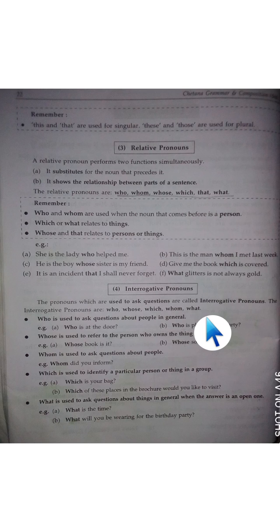Okay, 'who' is used to ask questions about people in general. So if we are using 'who', it can be an interrogative pronoun. So if the question comes, who is at the door, and below the question in brackets it is written: underline the interrogative pronoun. So what should we do? We should underline 'who' because it is an interrogative pronoun.